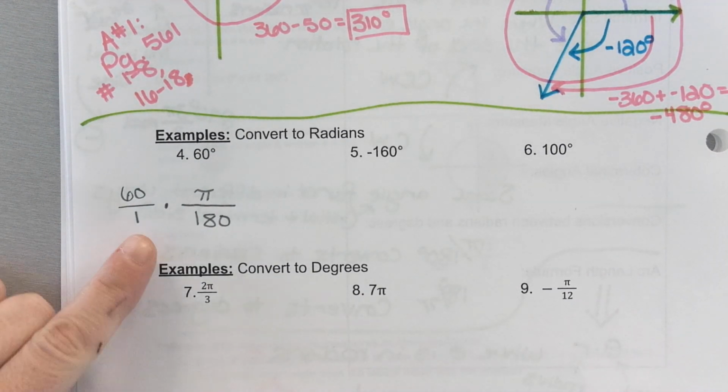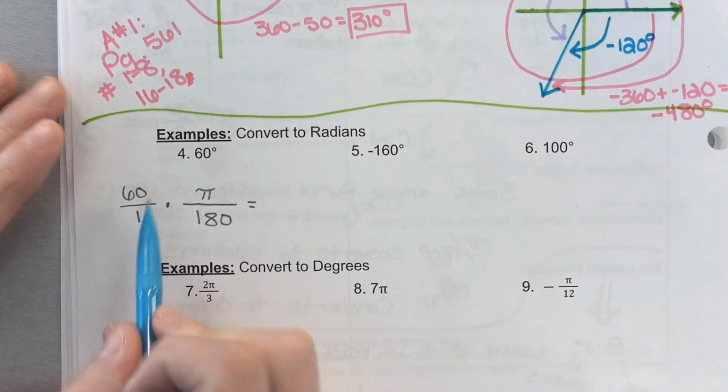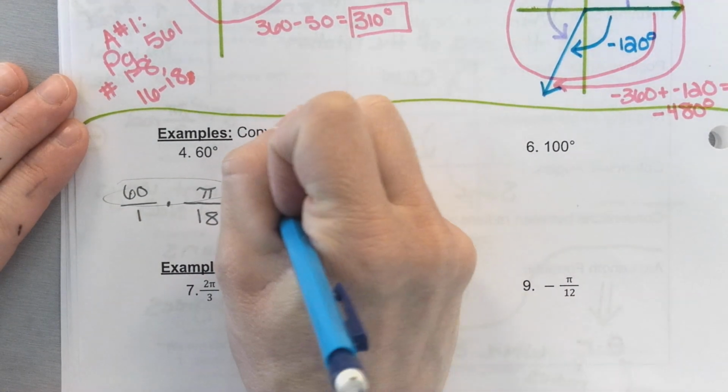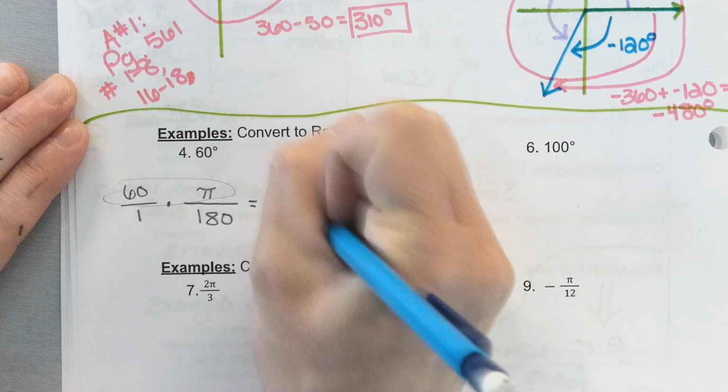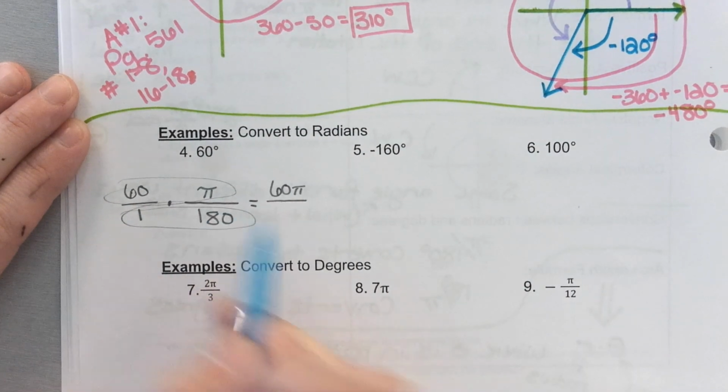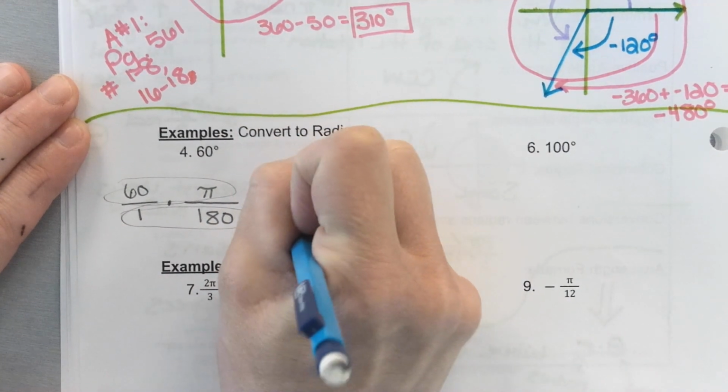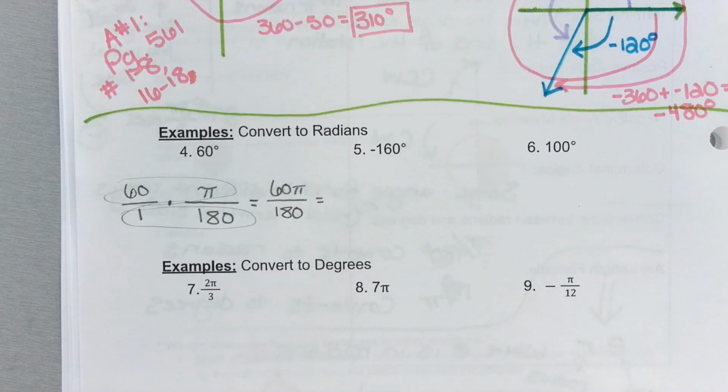All right. So the way that we deal with these is just a teensy bit different than what I'm going to do turning it into degrees in a minute. So remember with fractions, we multiply across the top. So I have 60 pi, and then you multiply across the bottom. 1 times 180 is 180. With these problems where we're converting to radians, we're going to reduce the fraction. So do you see how we still have a fraction here? That's often going to happen. So we need to reduce.